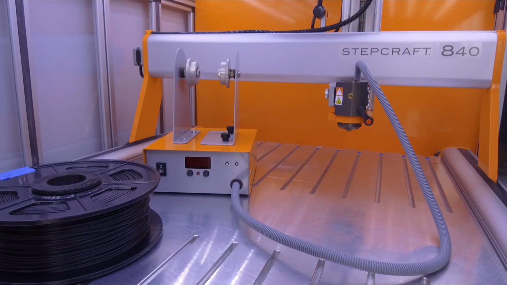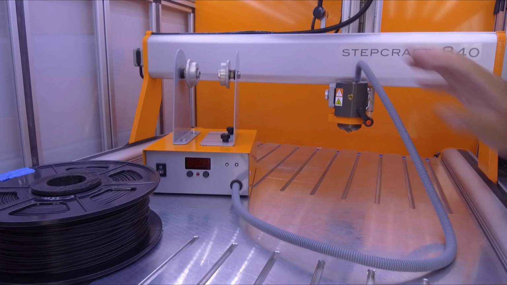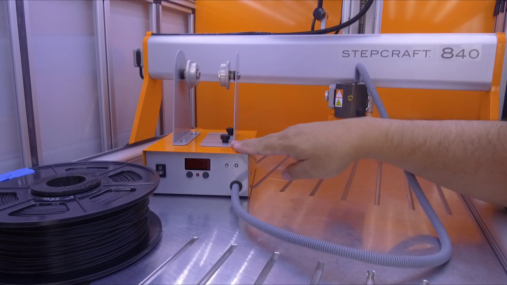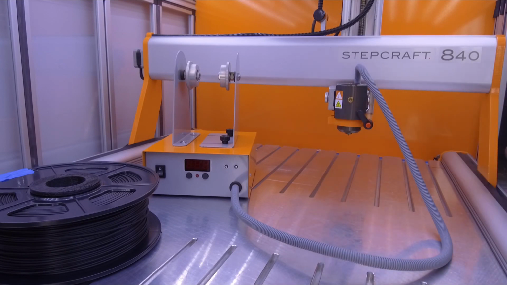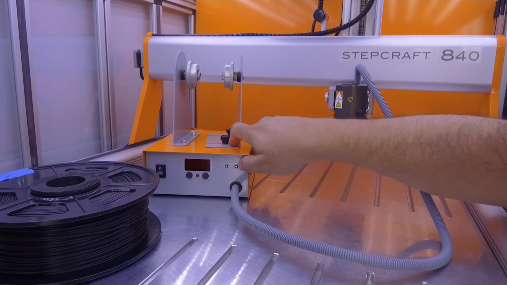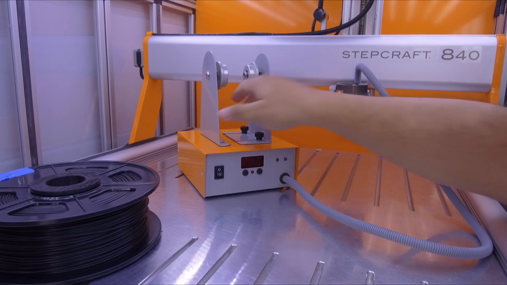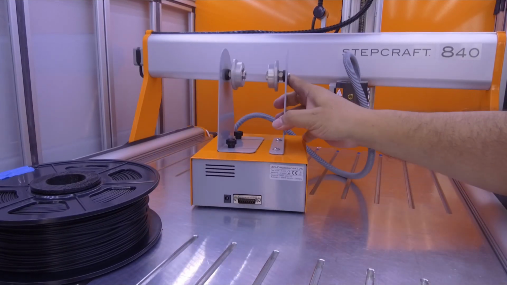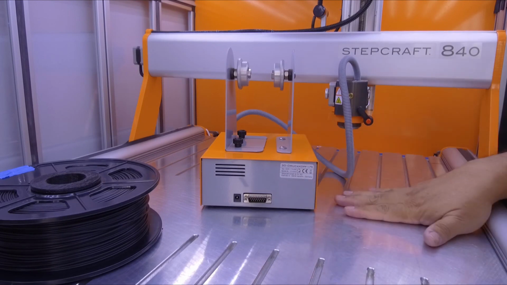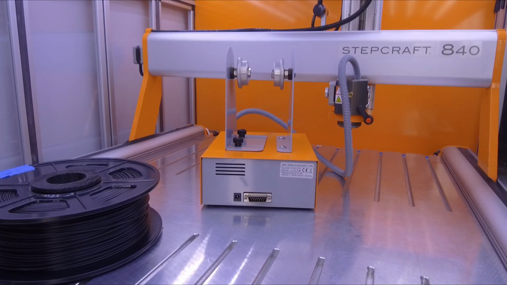Okay, after you set up this thing, you need to connect the controller board to the power and to the machine. Now it's super important that whenever you connect or disconnect anything, the machine has no power. Super important.